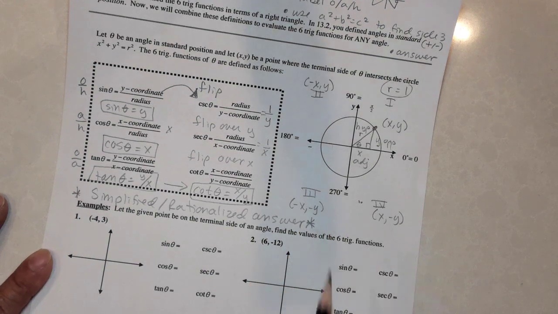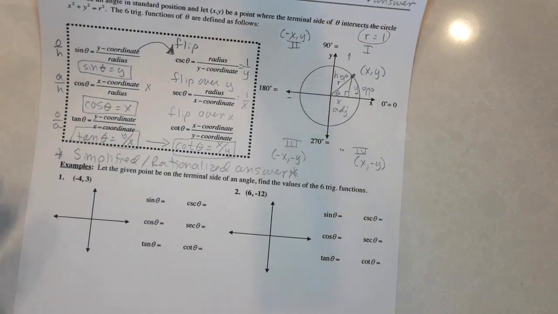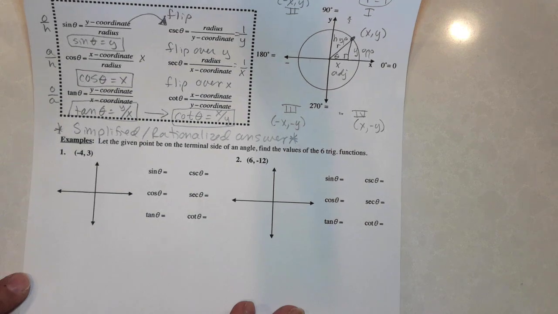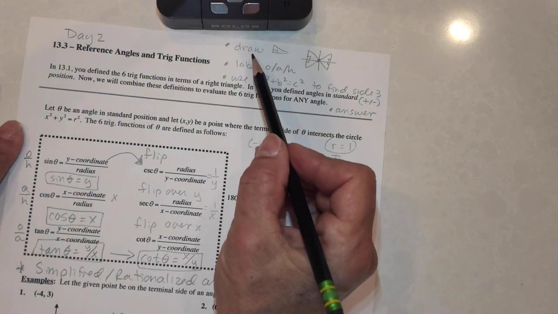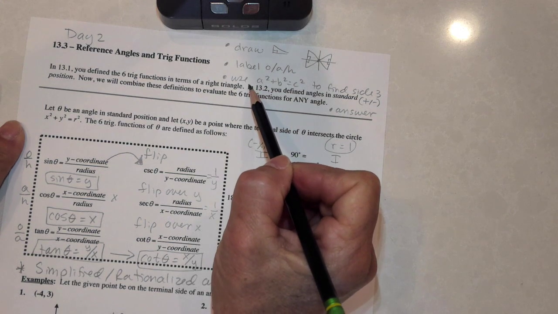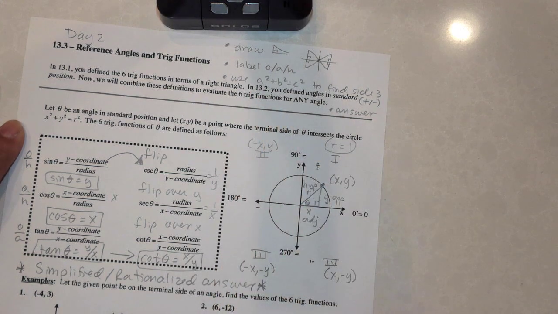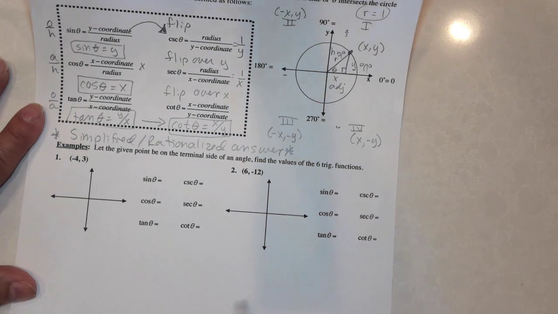Okay, so the math on this is really easy. The only time it gets a little messy is when you have to deal with the radicals. So let's go back to my process. Draw a triangle, label it, use Pythagorean theorem, and then I can answer the question. So let's see how that looks.